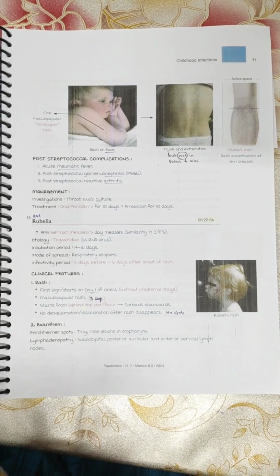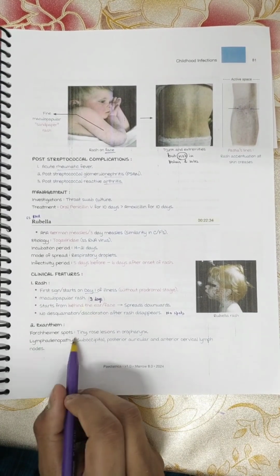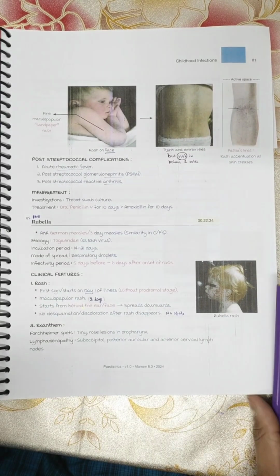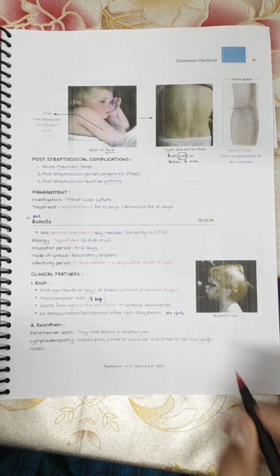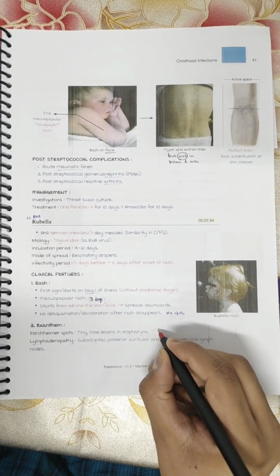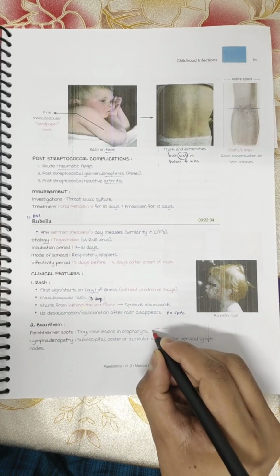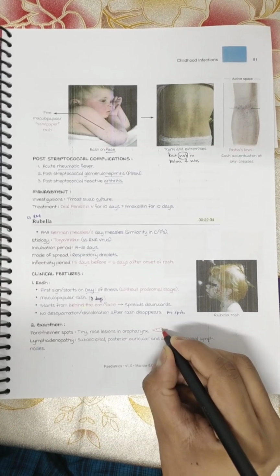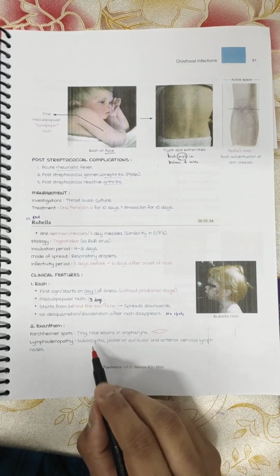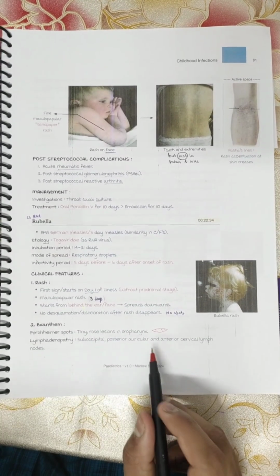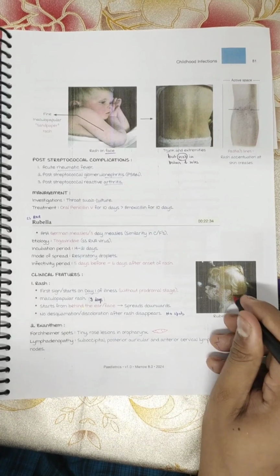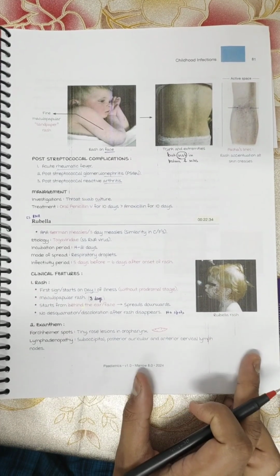There is a special spot named Forchheimer's spot, tiny rose lesions on the oropharynx, in the mouth. And lymphadenopathy, that is suboccipital, posterior auricular and anterior cervical lymph nodes.